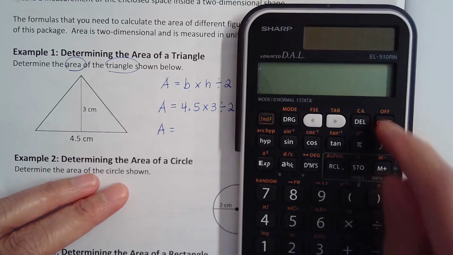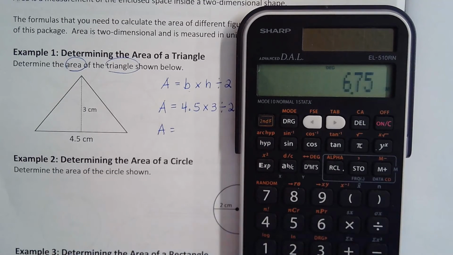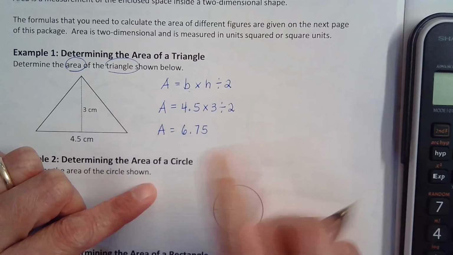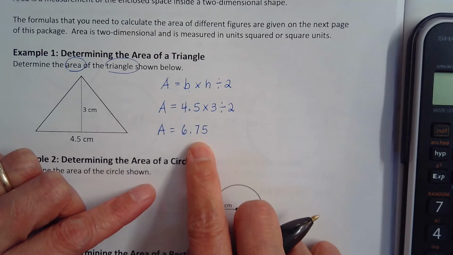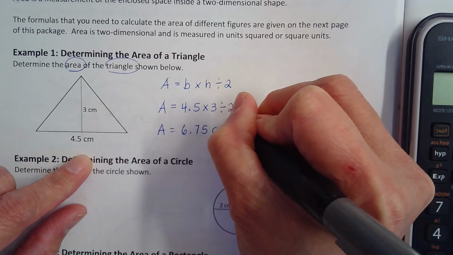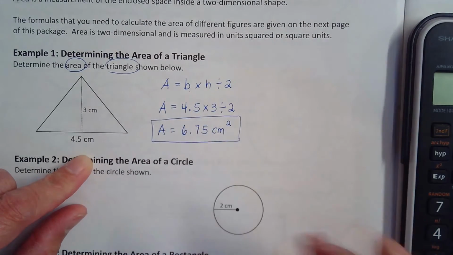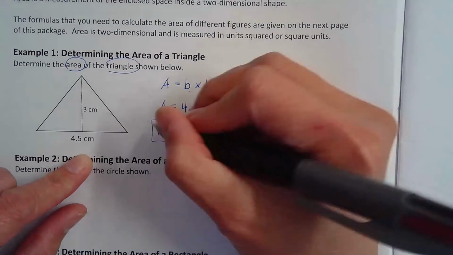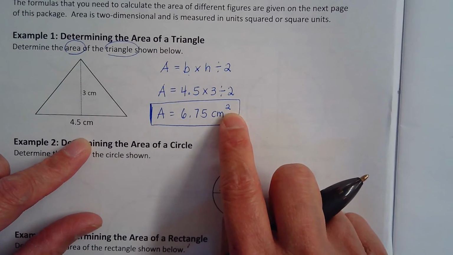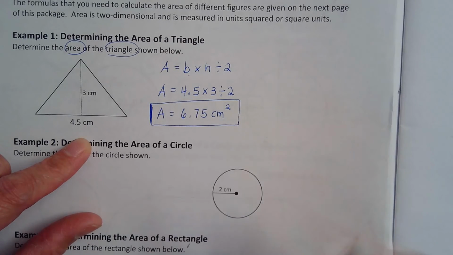So 4.5 times 3 divided by 2 is 6.75. 6.75 what? Centimeters squared, or square centimeters. Put that little exponent 2 there; you need to put the 2 there. Okay, I'll explain that in more detail tomorrow.